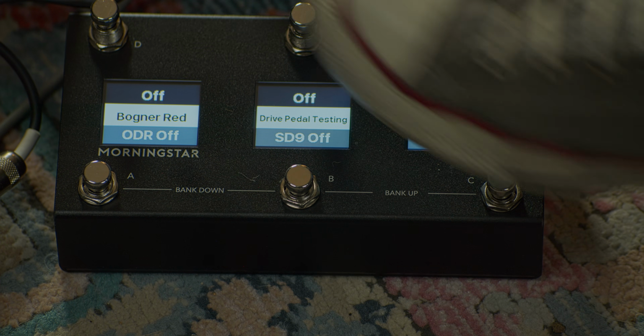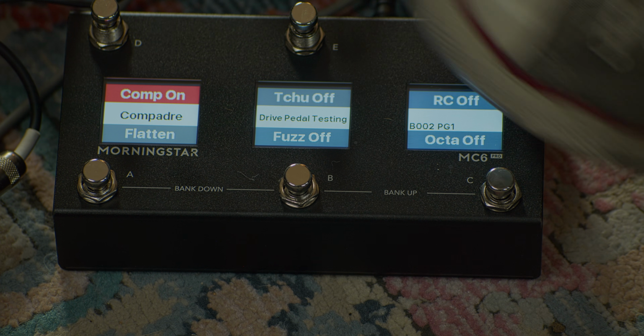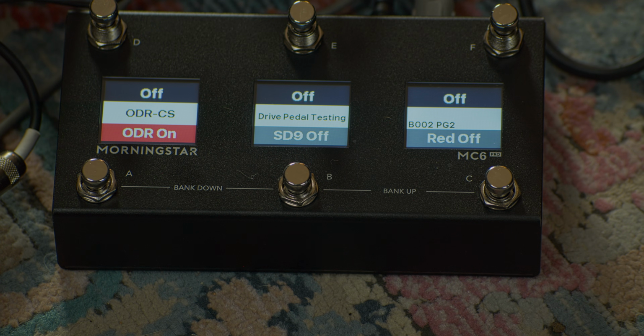Now as you start stacking, let's say you go back down, say take Compadre and stack it with the ODR. Now you have this really nice sort of pop lead sound.